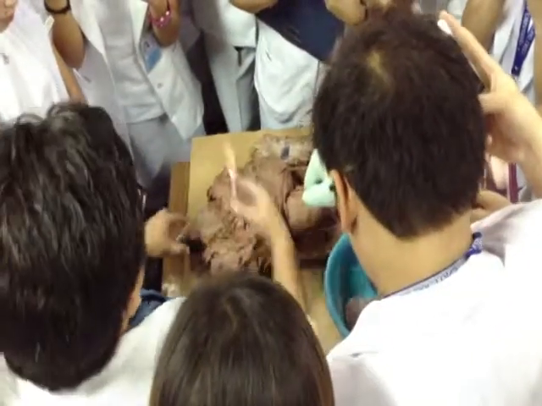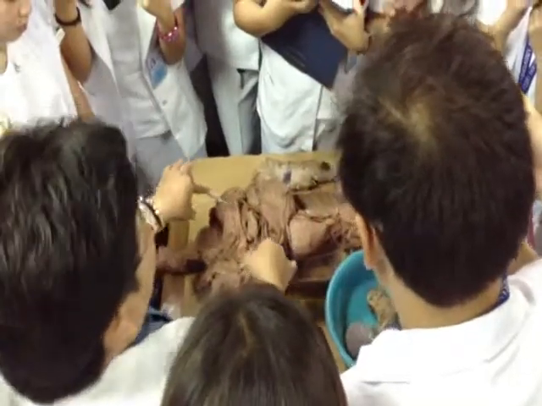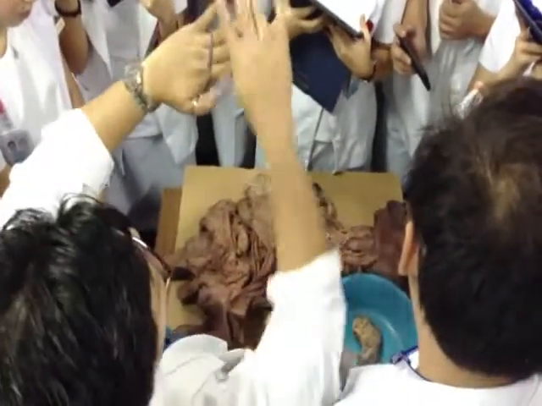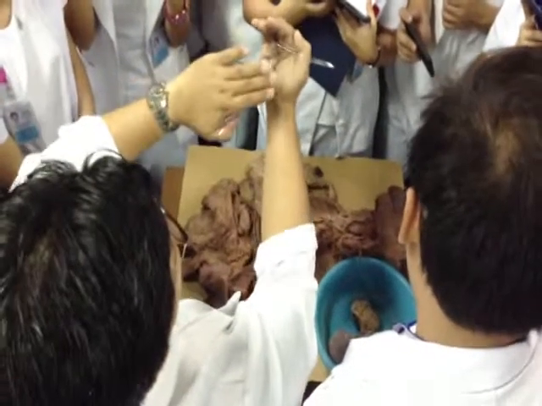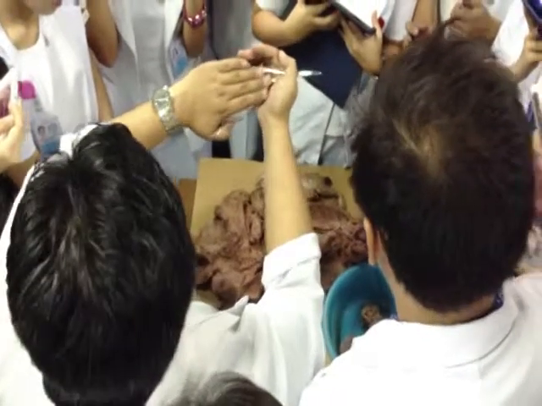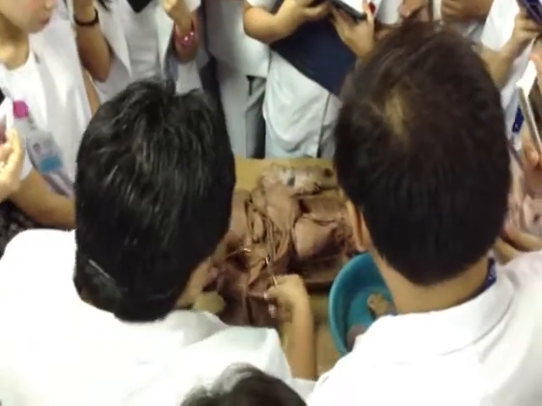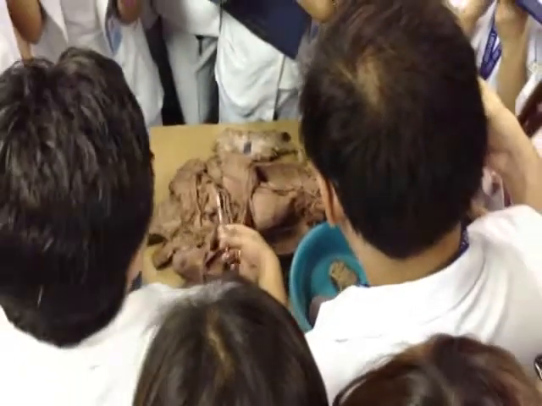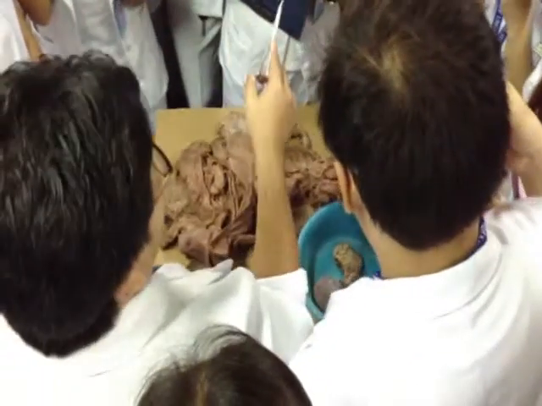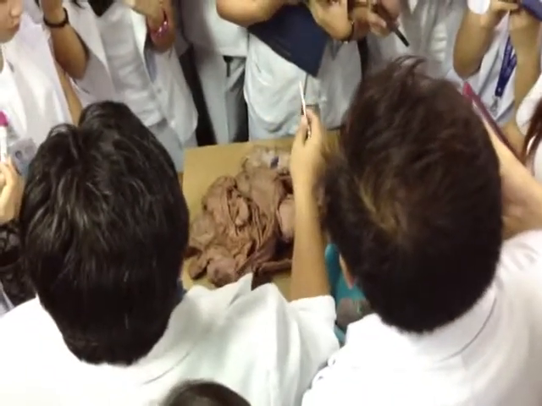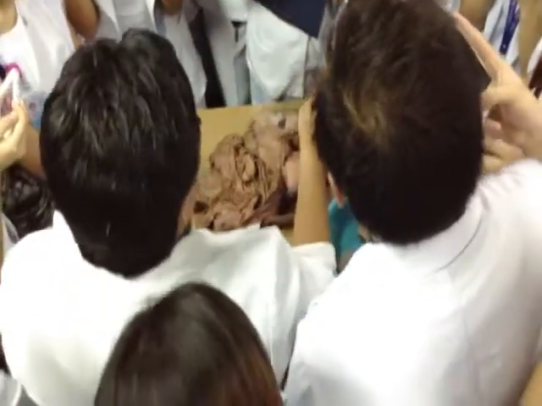Then the superior part will be the stomach. So the stomach is in the superior part, the spleen below. Anterior is the splenic flexure. Below is the kidney. So that is the kidney. Left kidney, okay? So specify the left kidney. Okay, it is on the left. So you discuss that one tomorrow: location and relations.